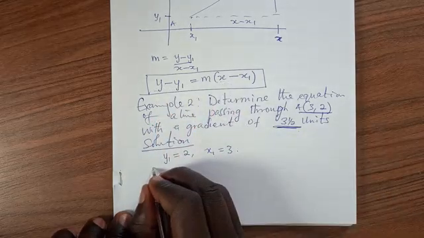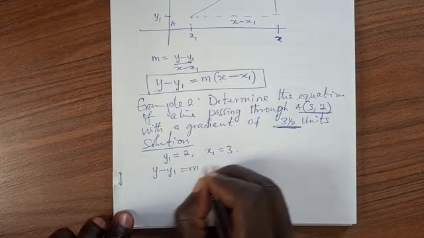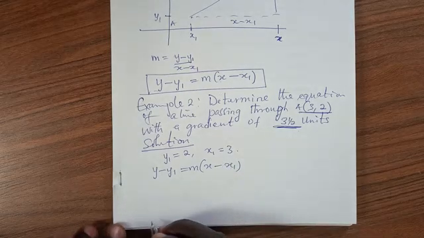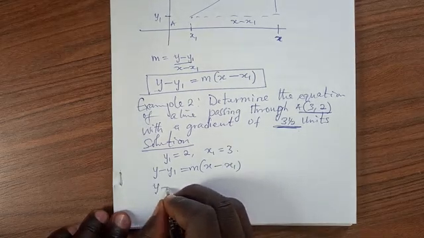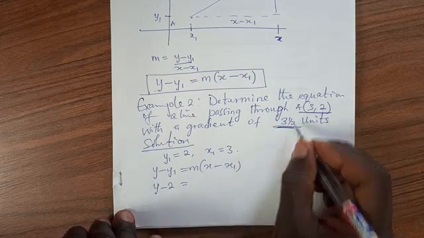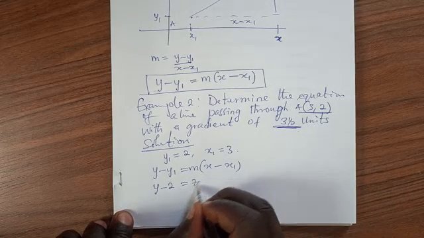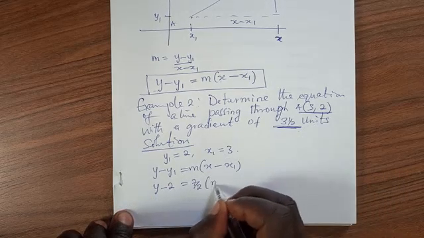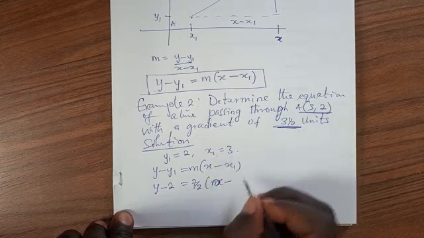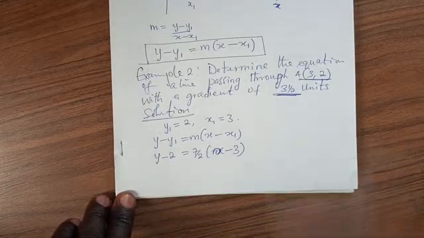Therefore, students will use the formula y minus y1 is equal to m into x minus x1. So now y minus y1, y1 is 2, is equal to m. My m is 3.5, which is equivalent to 7 over 2, into x minus x1. But x1 is 3. I just substitute the value of x1, which is 3.